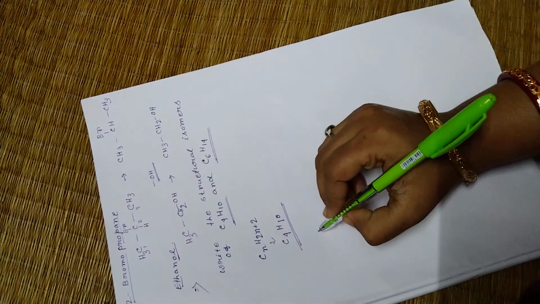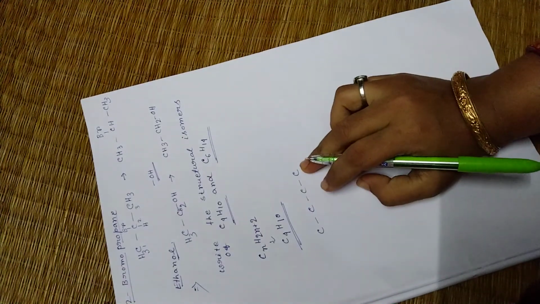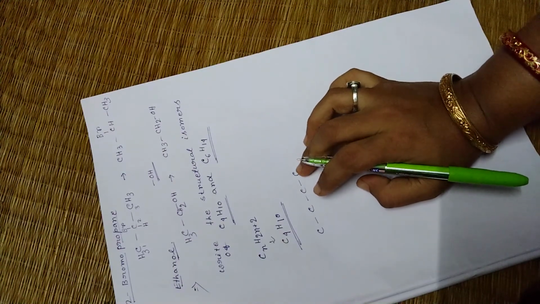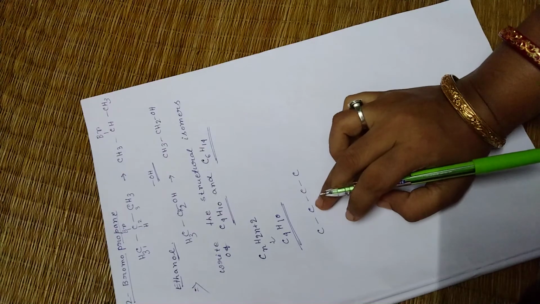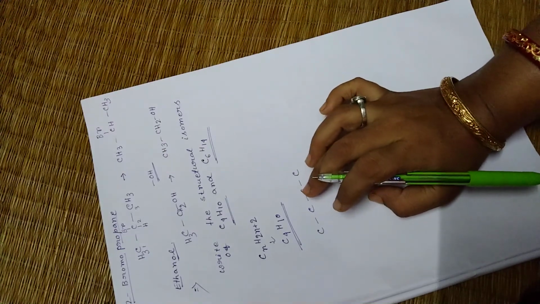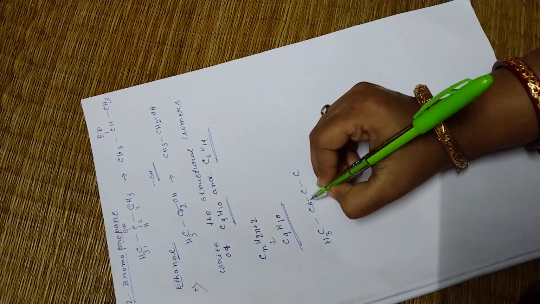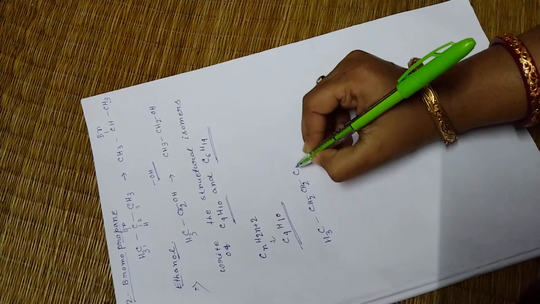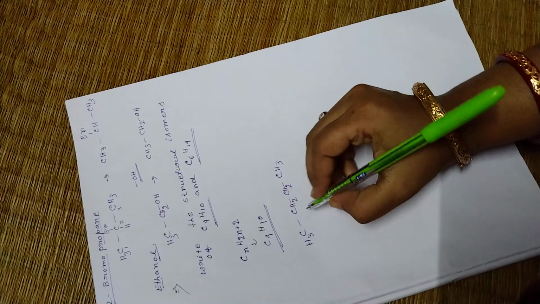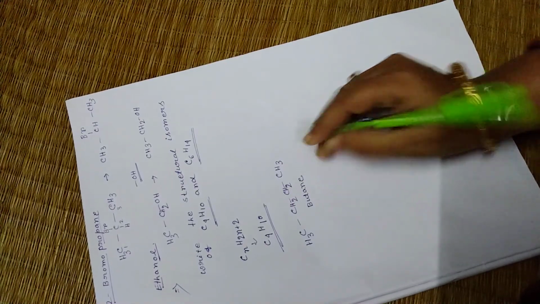Now it's our duty to make the carbon skeleton by putting 4 carbons in the longest carbon chain. First C, single bond C, single bond C, single bond C. Now it's our duty to fulfill the valency. So CH3, here CH2, here CH2, here CH3. So this is one isomer, and you all know this is normal butane.